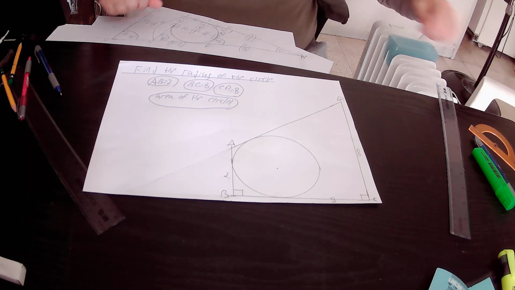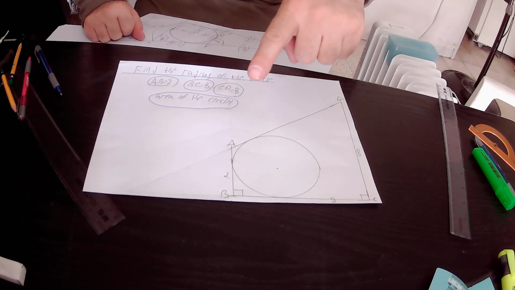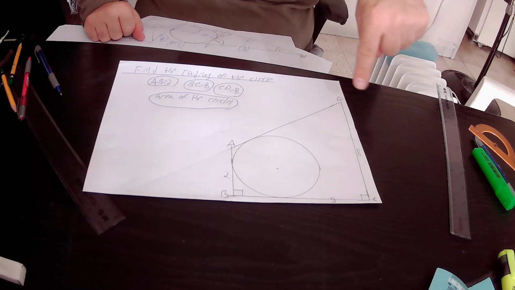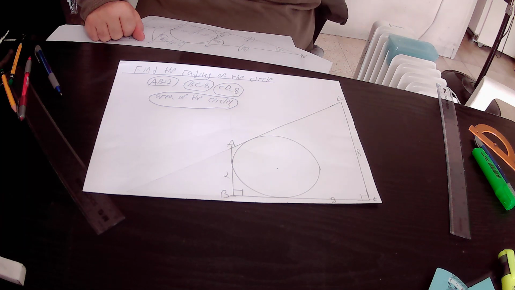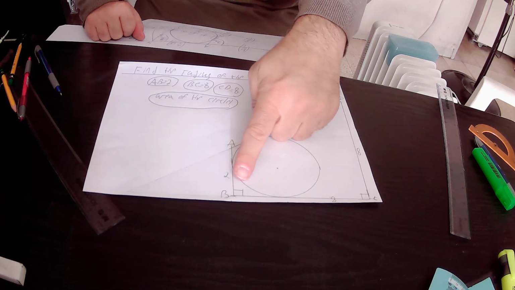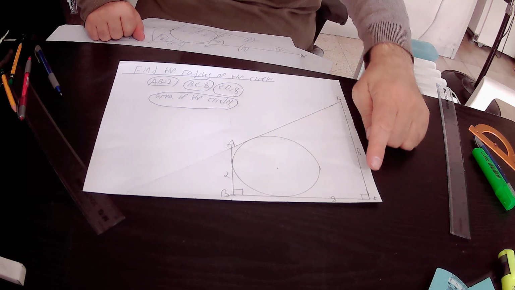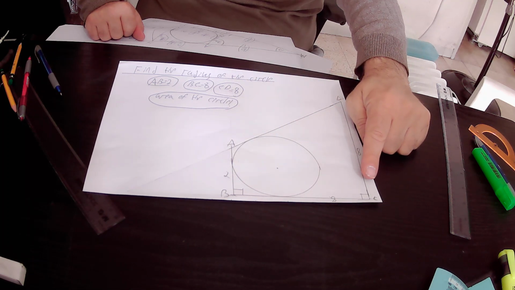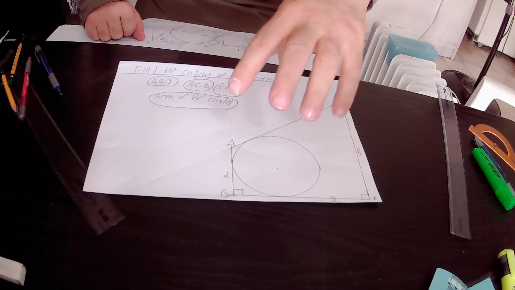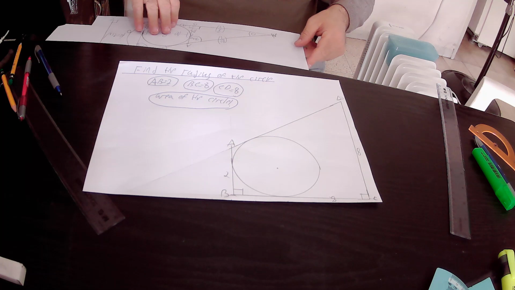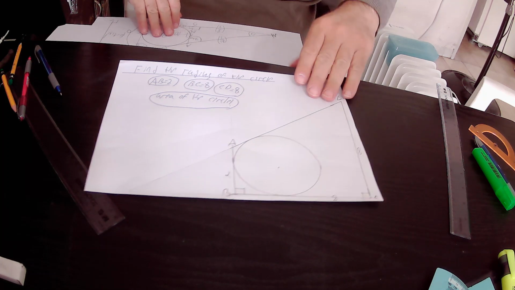In addition, we know that side AB of quadrilateral ABCD equals 2 units in its length, side BC equals 8, side DC also equals 8 units in its length. Angle ABC equals 90 degrees in its size, and angle DCB also equals 90 degrees in its size. Again, our mission is to find out the area of this circle. So, first of all, we did the construction.